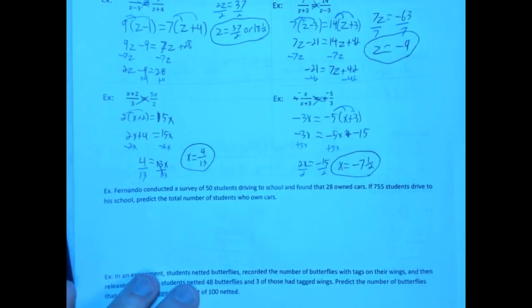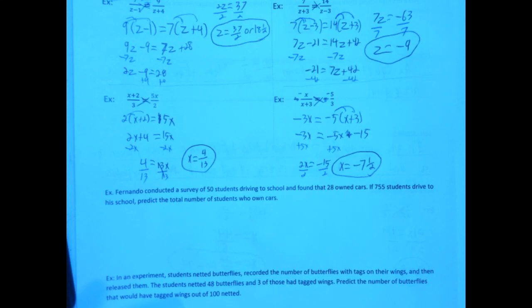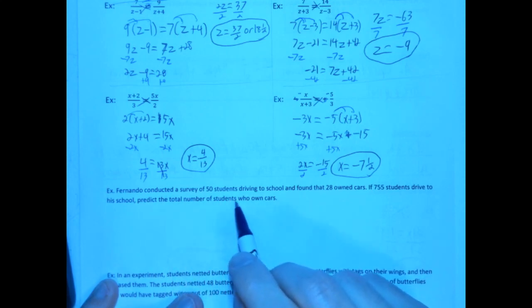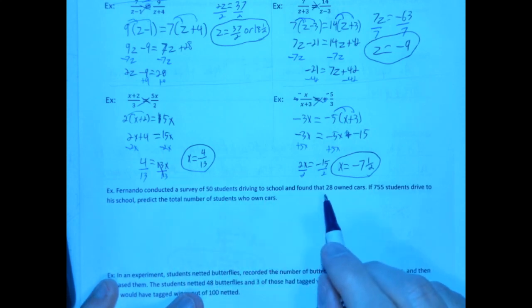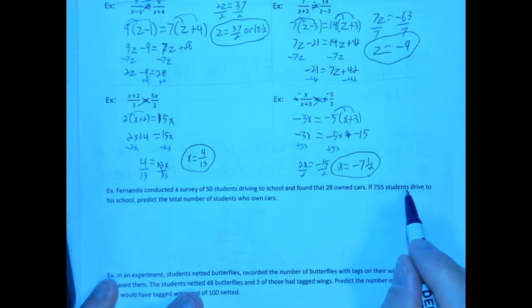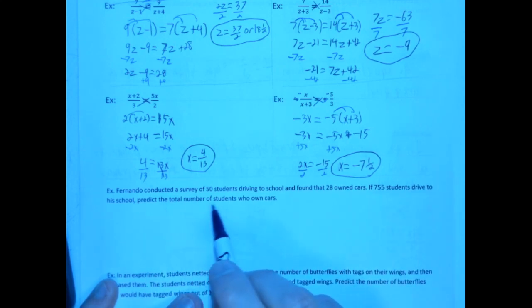Okay. All right, so we have an example here. Fernando conducted a survey of 50 students driving to school and found that 28 owned cars. If 755 students drive to school, predict his total number of students who own cars.